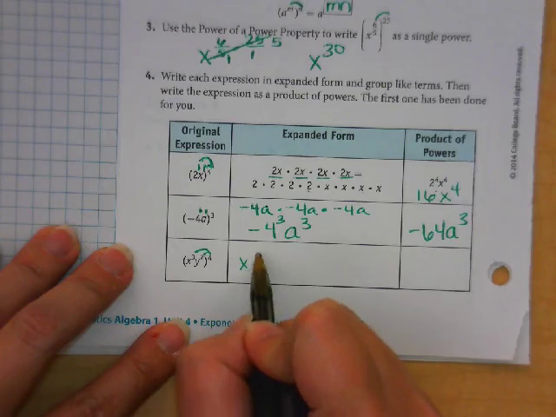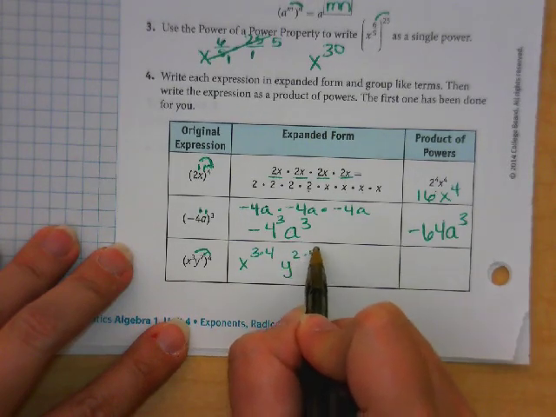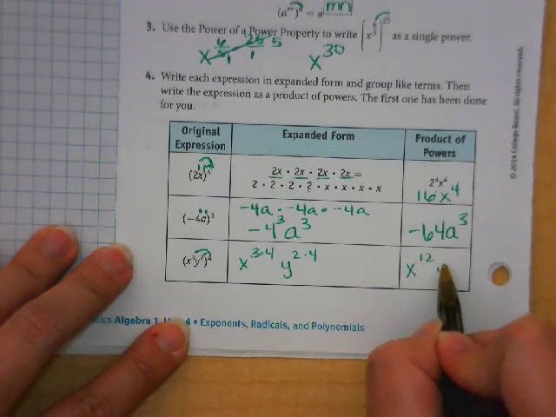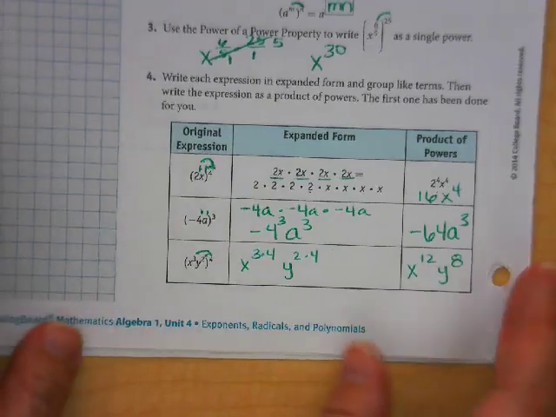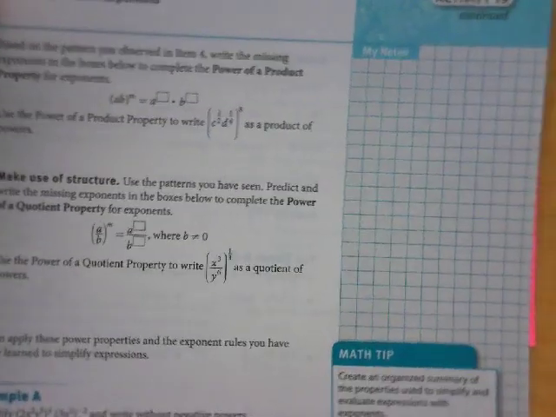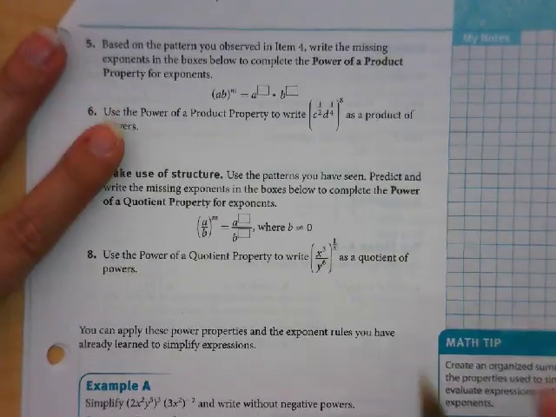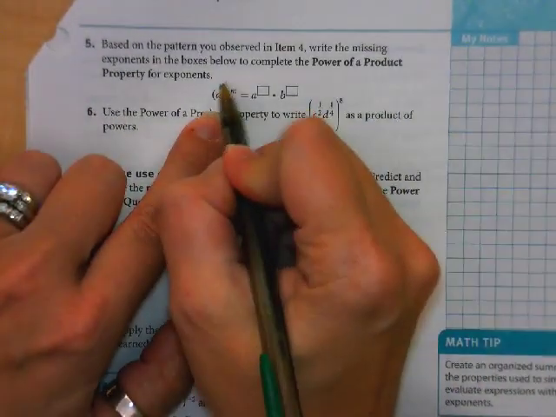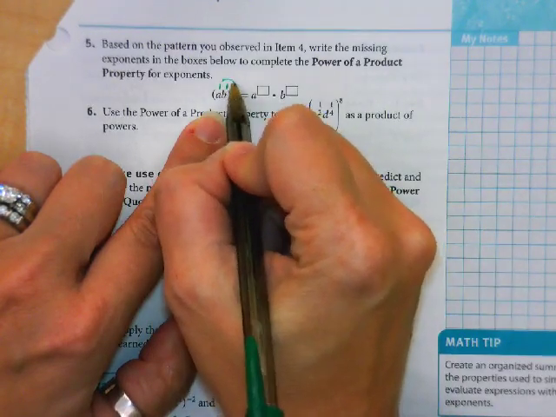So we have x to the 3 times 4 and y to the 2 times 4. So x to the 12th, y to the 8th, because we are just distributing, just like when we learned in 6th grade. Based on this pattern, if we have a whole group inside our parentheses, we will distribute our exponent on it.